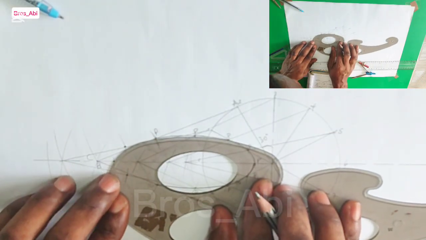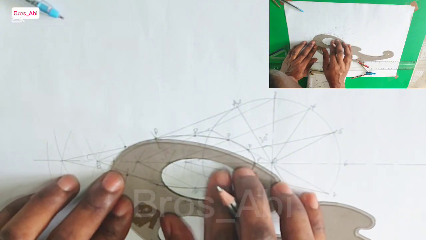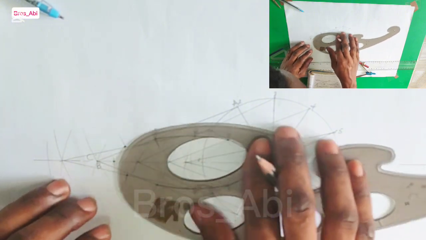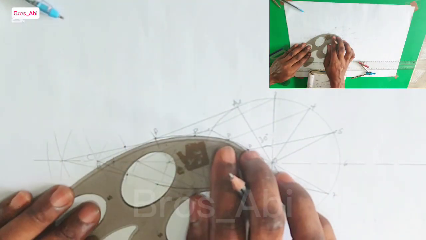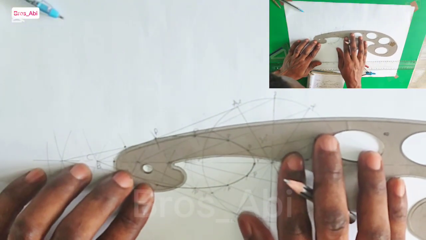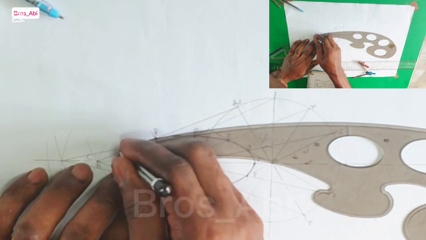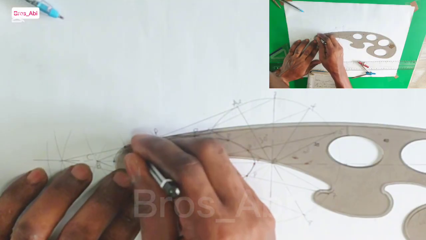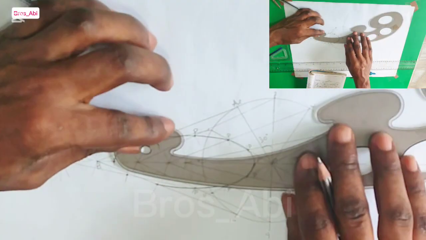I think this will work. Then we turn it to this other side.